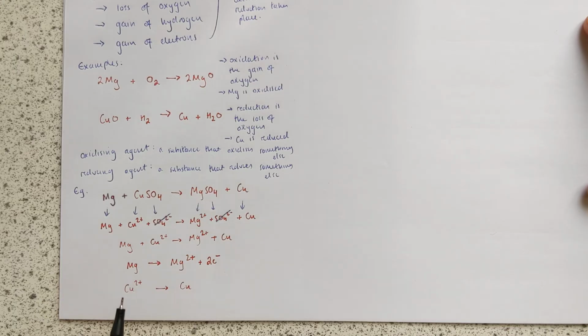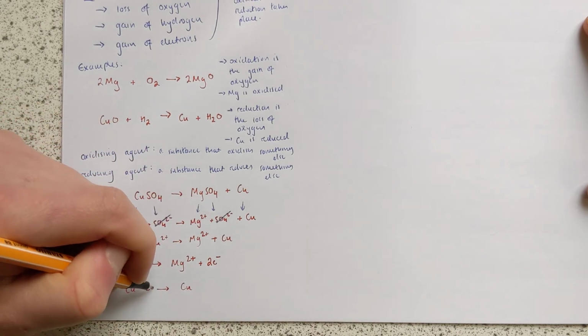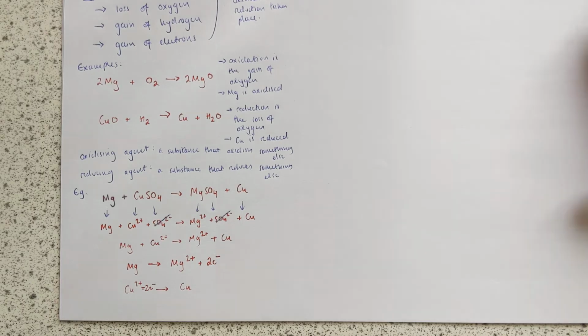Conversely, if we look at the copper, it's starting off as Cu2+ and it's becoming more negative. It's turning into copper. It's become more negative because it's gained 2 electrons. So plus 2e-, that's a new half equation for copper.